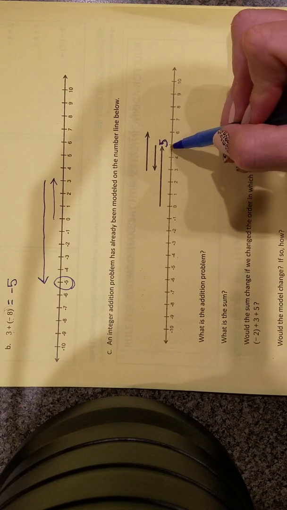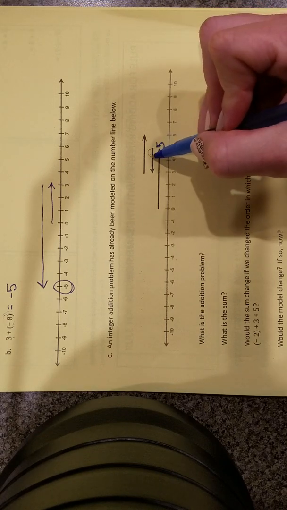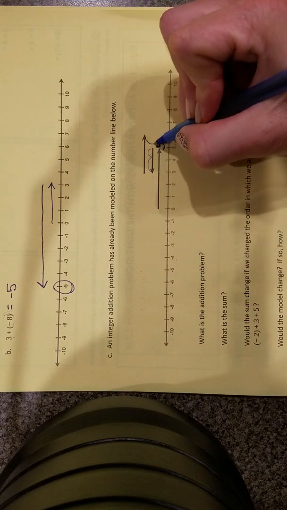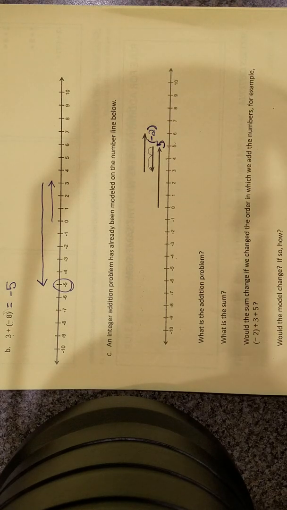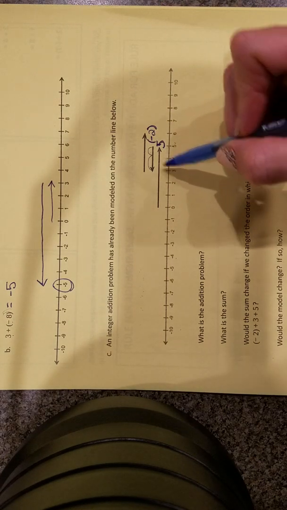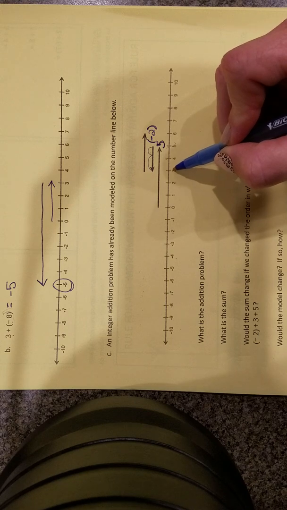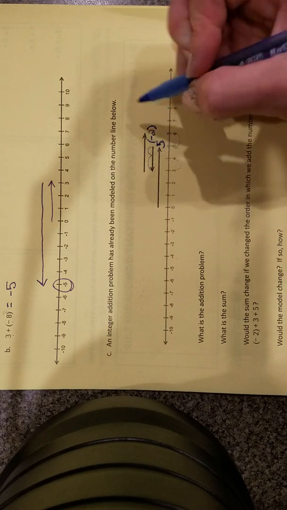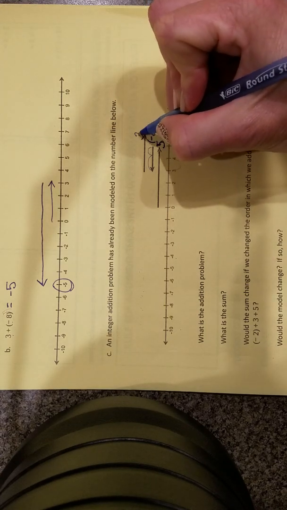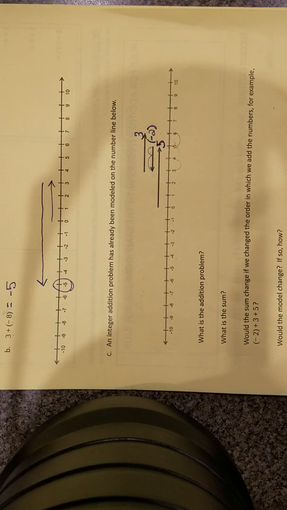Then it looks like from 5, I jumped back 2, so going backwards 2 would look like a -2. And then this one, we started at 3, and it looks like it ended at 6, so 1, 2, 3. So this one moved 3 to the right, so that's a +3. So now it says, what is the addition problem?